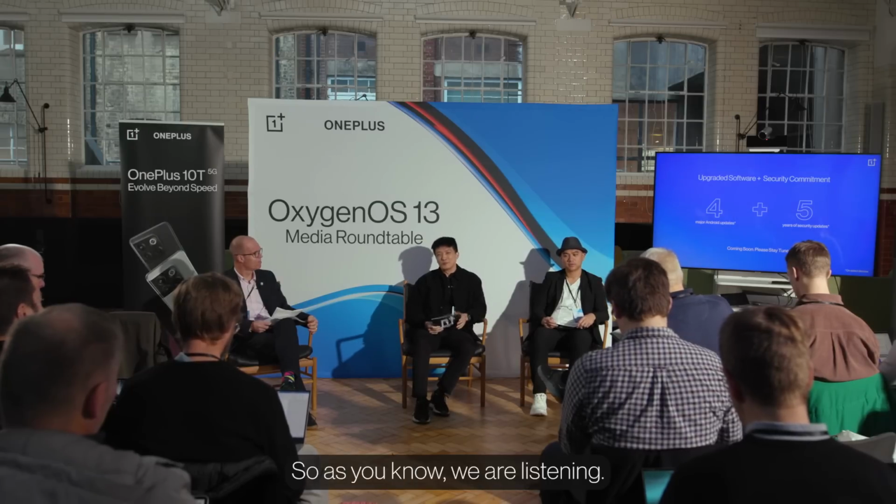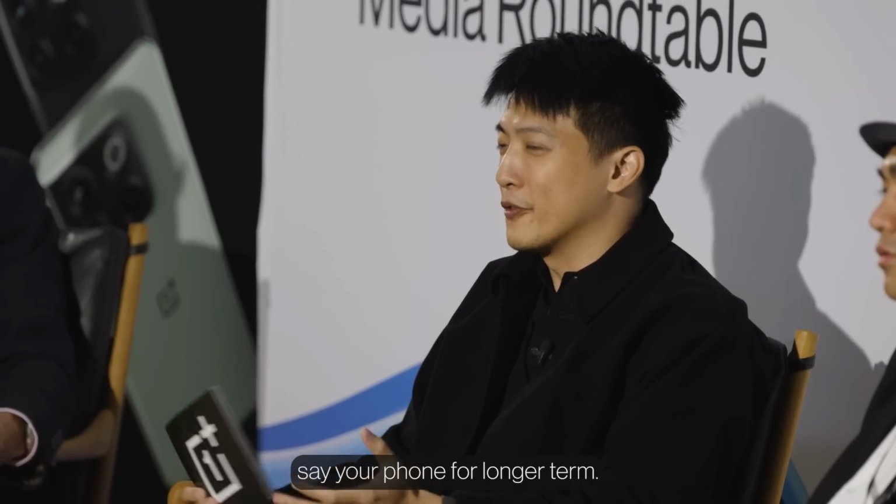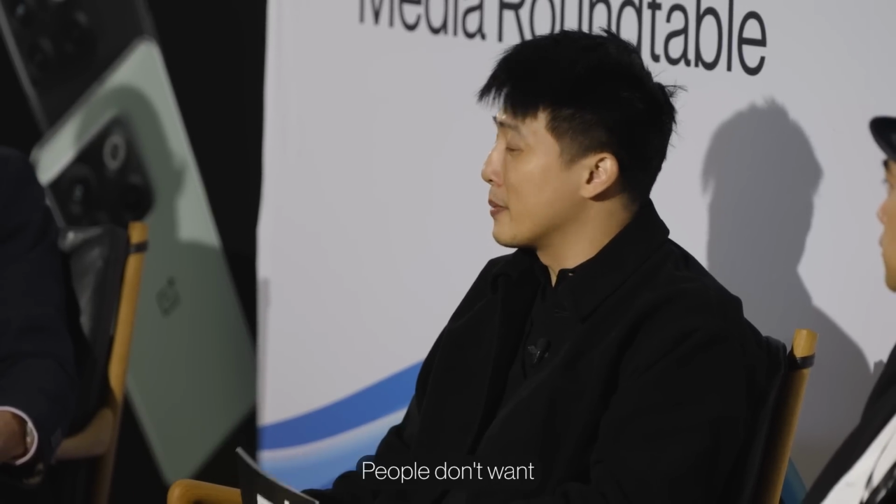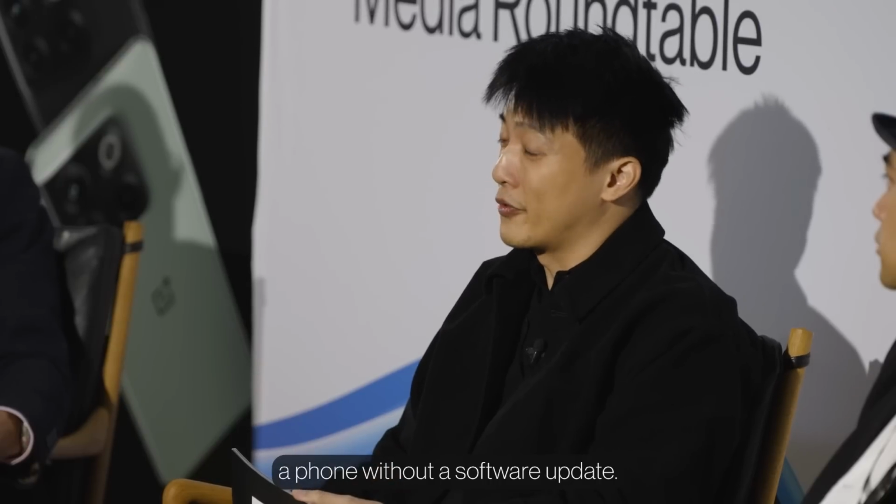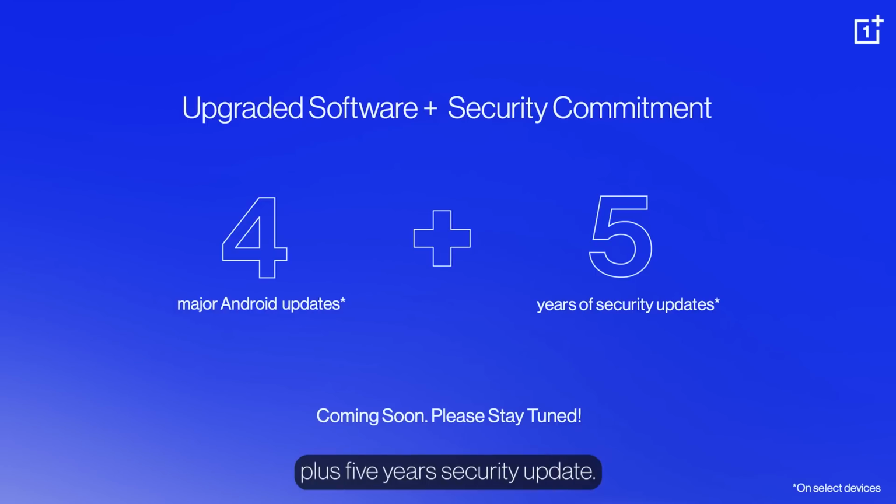So as you know, we are listening. We know people want to keep their phone for a longer term. People don't want a phone without a software update. So we announced today our software maintenance policy upgrade: 4 years of major Android updates plus 5 years of security updates, in selected devices. Very good.